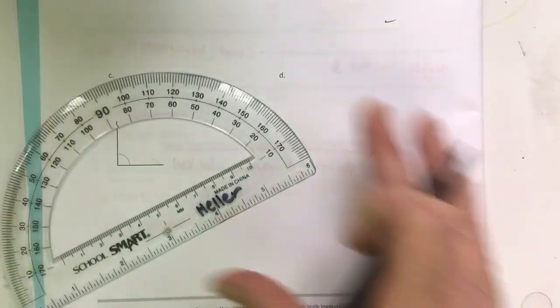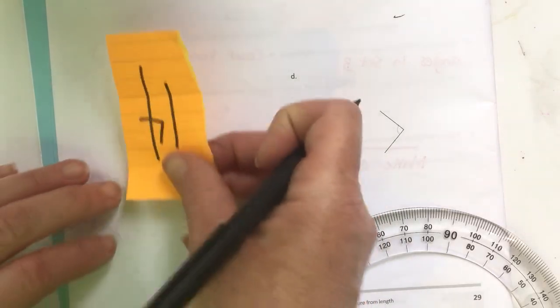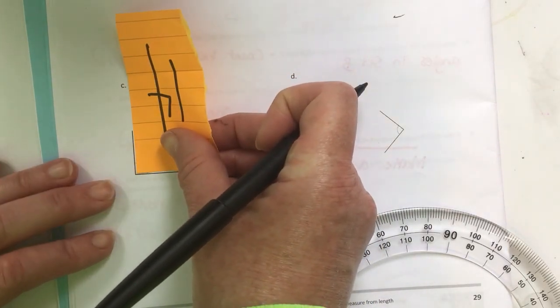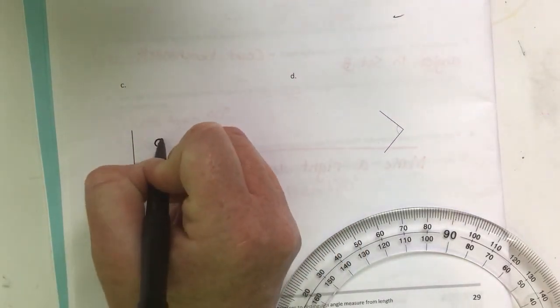We're going to look at angle C. Now, if I look at that right away, I can say, wow, that looks like it's 90. So I can use my right angle template. It looks like it fits right in there, and I'm going to say it's 90 degrees.